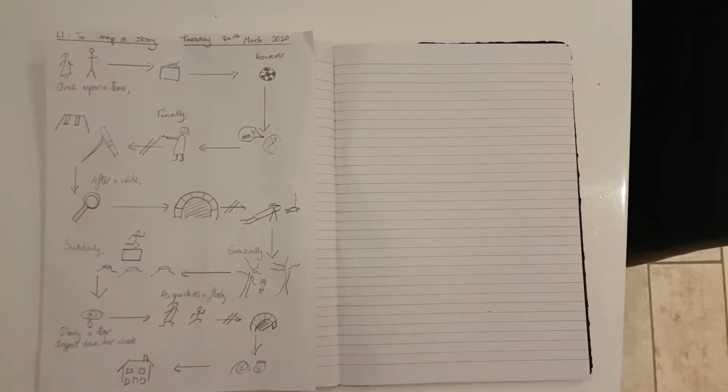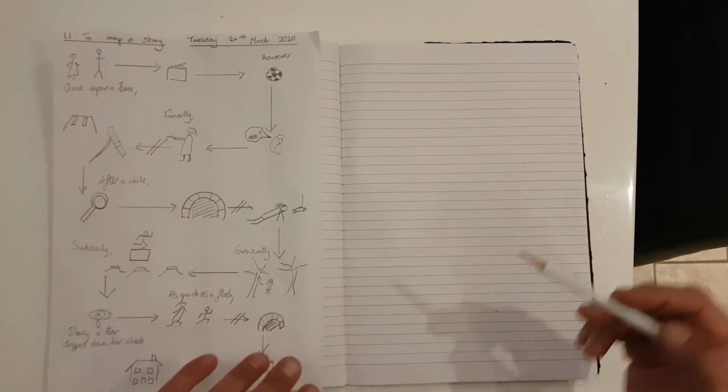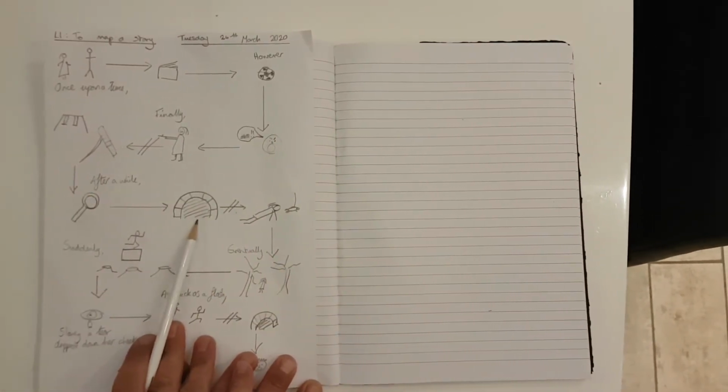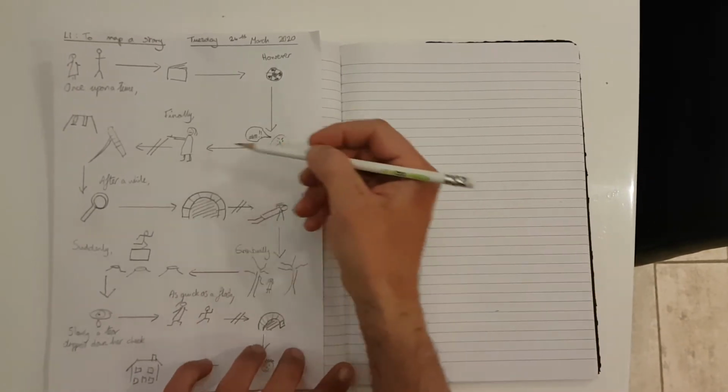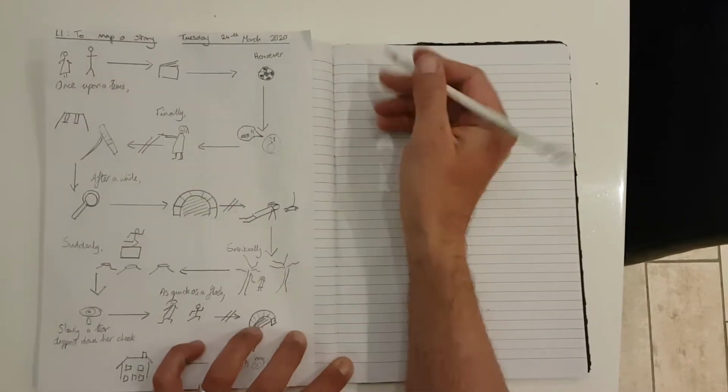So the first two paragraphs is what I think we should write today. So we're just going to write the introduction and everything up to when they go through the tunnel. I'm going to use my story map, that's why I've got it right here. Straight away, I've got an opening that I'm going to start with.